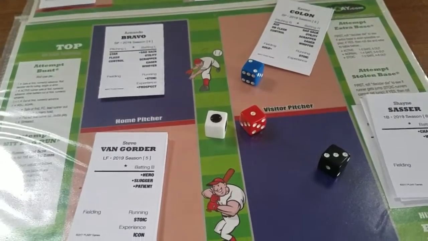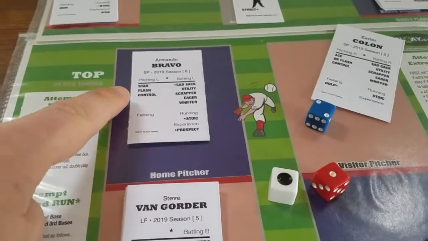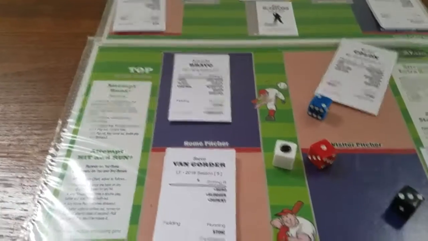1-2-3, that is both flash and fresh. Well, we know he's fresh because we're in the second inning, and he also has flash. That means it's a strikeout, and that's going to end the inning.